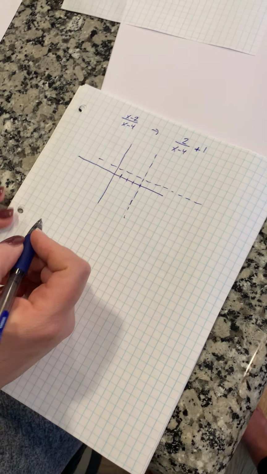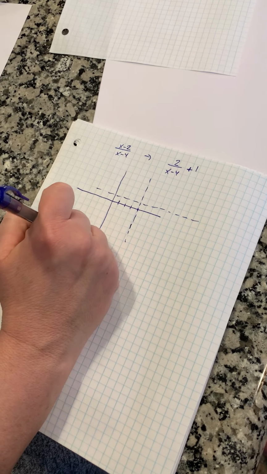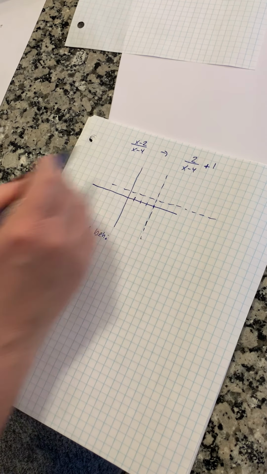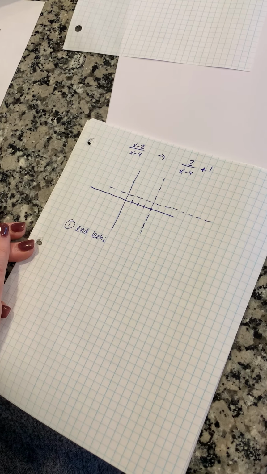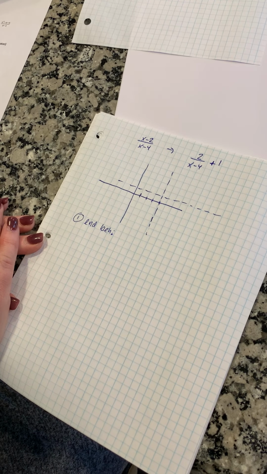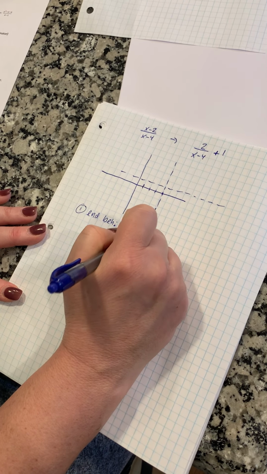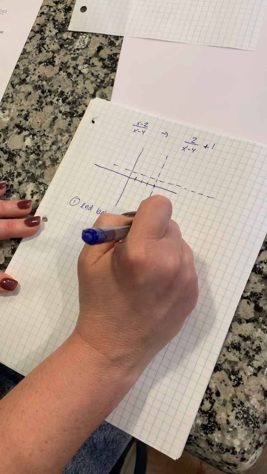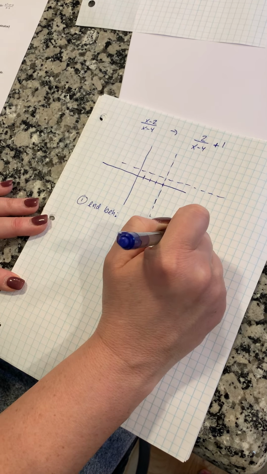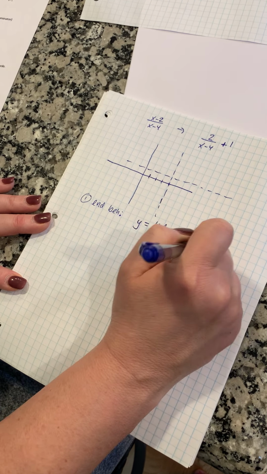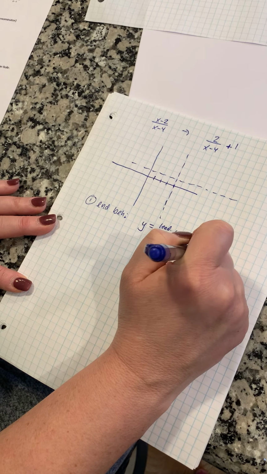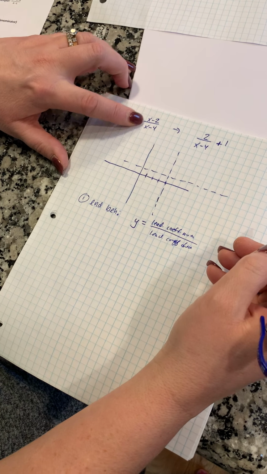It says to confirm your end behavior. So my end behavior here, because the degrees are equal to each other, it's a 1 and a 1. All right, it tells you that it's going to be equal to y equals the leading coefficient of your numerator over the leading coefficient of your denominator. That's a 1, and that's a 1.